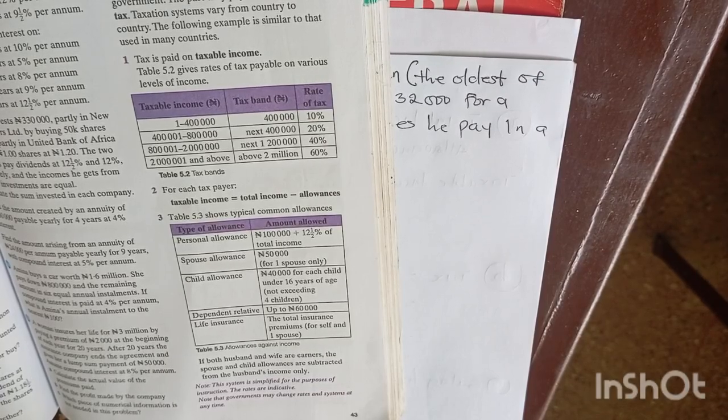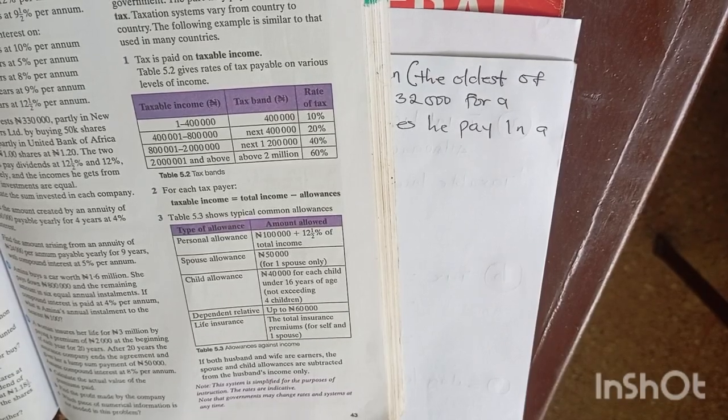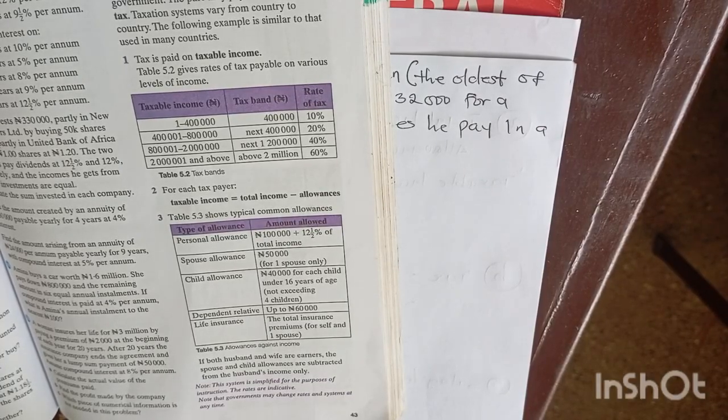And then we have dependent relative of up to 60,000. And then we have life insurance. The life insurance depends on what you're being given. But what I want you to know is that in this table 2, you're going to sum up everything and then subtract it from the total income. That's when you'll be able to know what you're going to use as tax, as in we're going to find the tax.